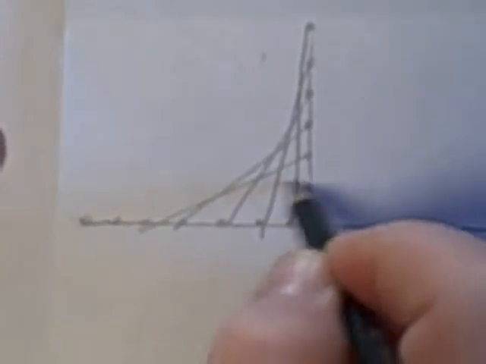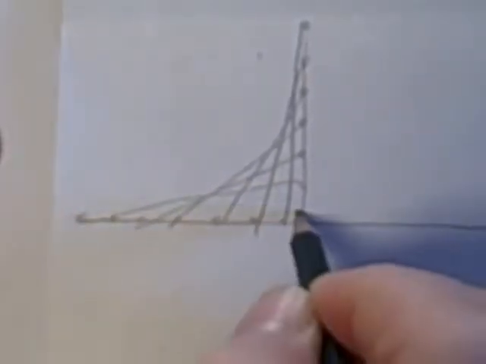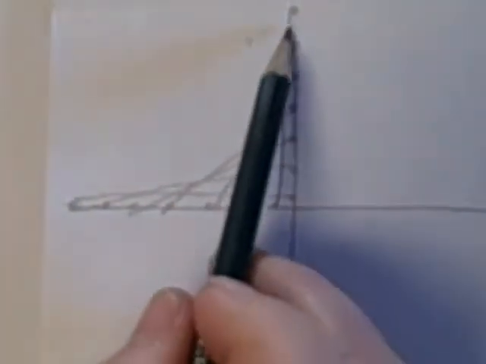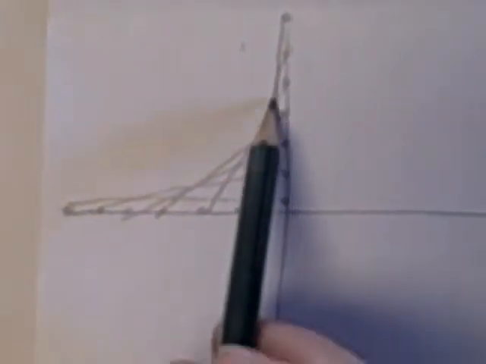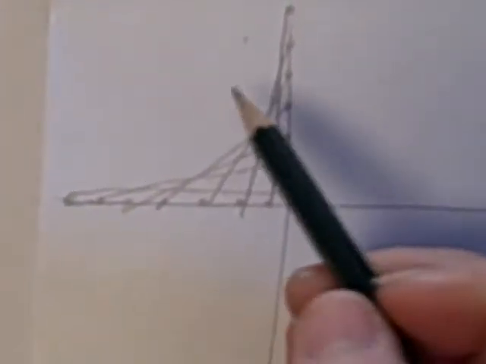Keep doing that. And with straight lines, you'll get the illusion of curving. It's not real obvious in this, but you can kind of see it's starting to look like it's curved. And I used straight lines to do that. So this is what I call the string art.